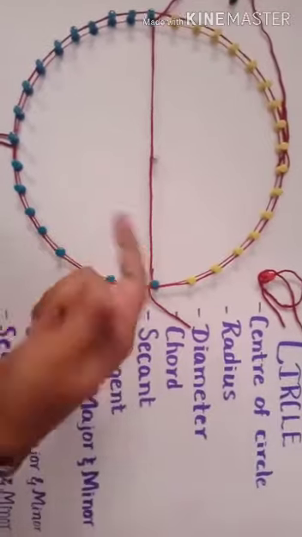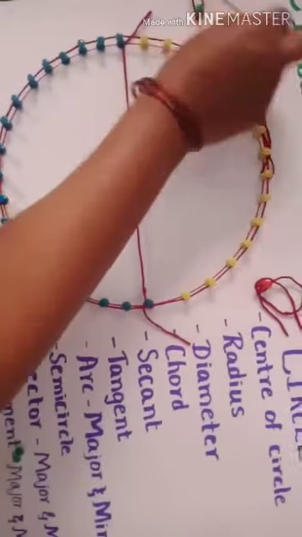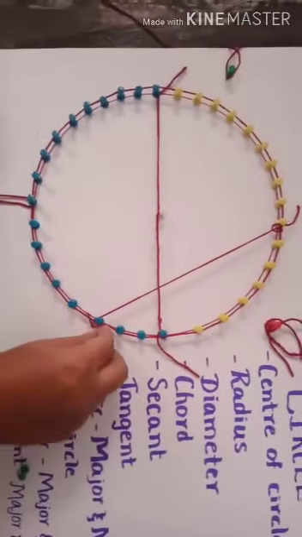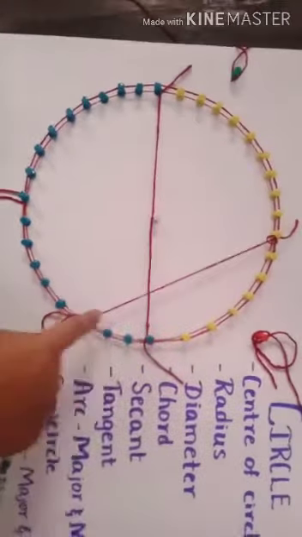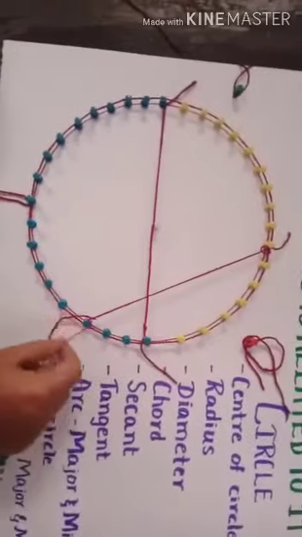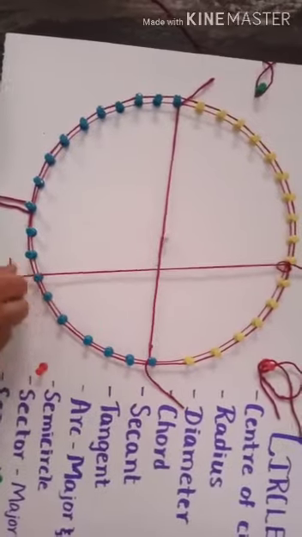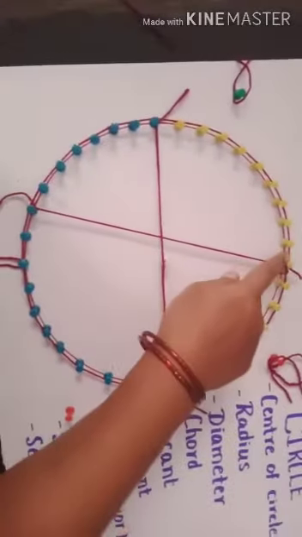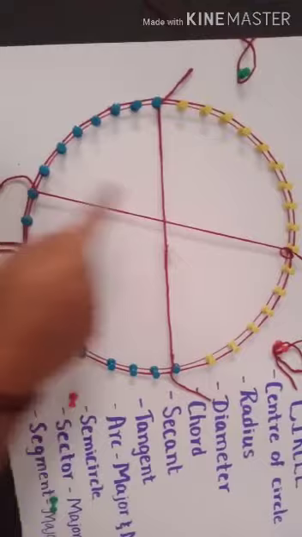Apart from the diameter, how many chords can a circle have? A circle can have an infinite number of chords. Here a chord is formed like this, a line joining this point to this point on the circle. This is also a chord of the circle, and this is also a chord of the circle. Any line whose endpoints lie on the circle is called a chord of the circle.